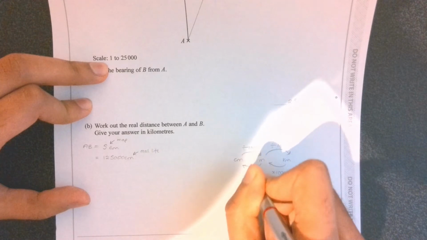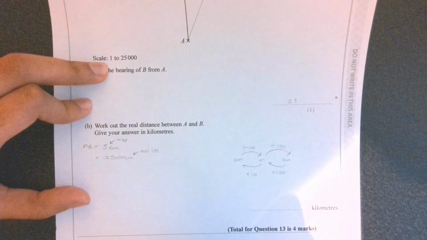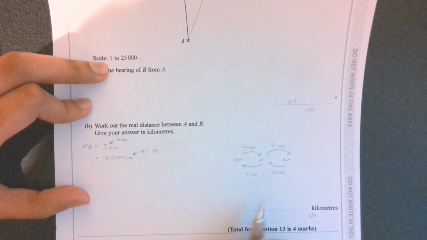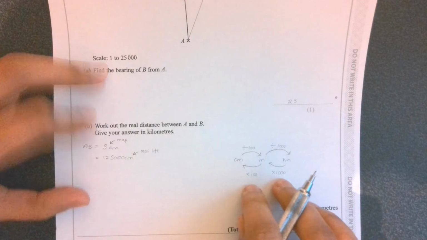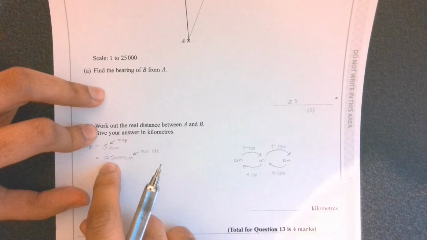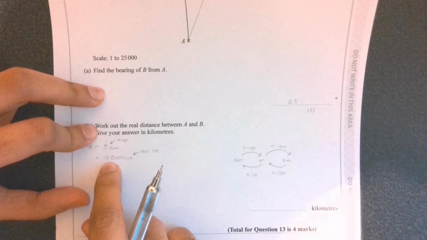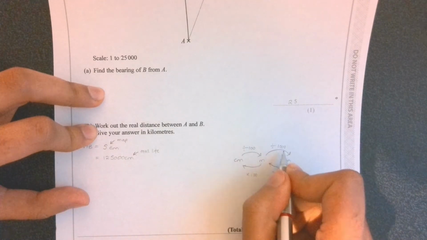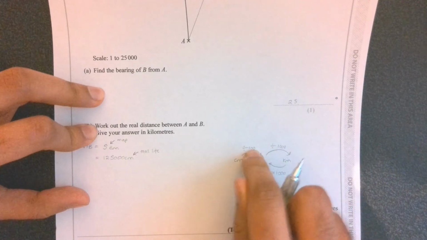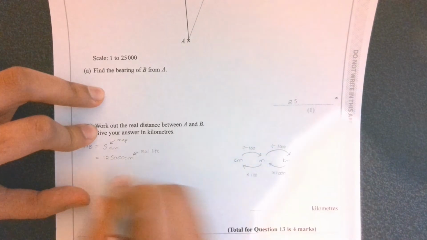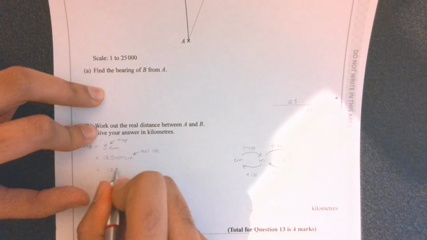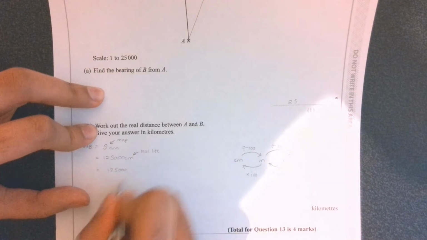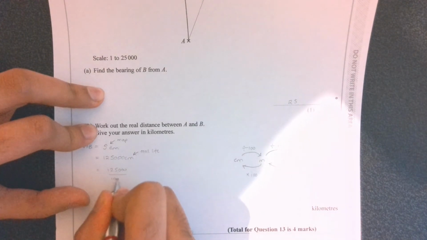Meters to centimeters we have to multiply by 100. And therefore we can easily convert this 125,000 centimeters into kilometers by first of all dividing by 100 and then dividing by 1000. So we've got 125,000 divided by 100.